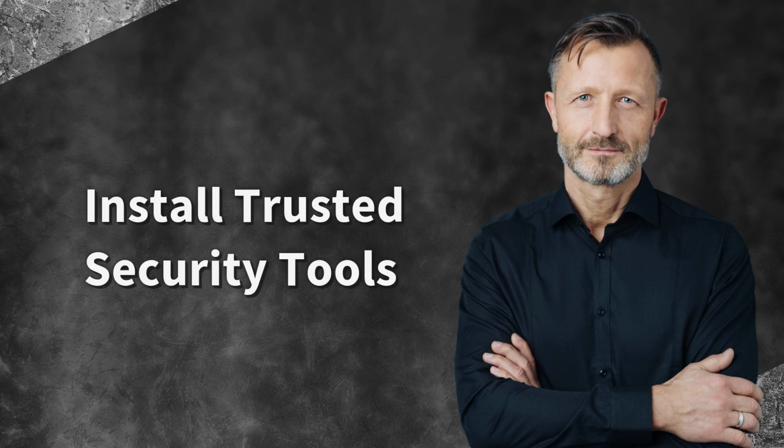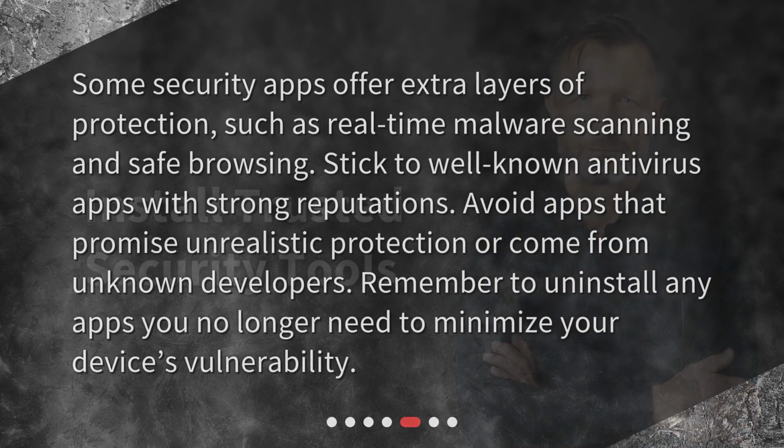Install trusted security tools. Some security apps offer extra layers of protection, such as real-time malware scanning and safe browsing. Stick to well-known antivirus apps with strong reputations. Avoid apps that promise unrealistic protection or come from unknown developers. Remember to uninstall any apps you no longer need to minimize your device's vulnerability.